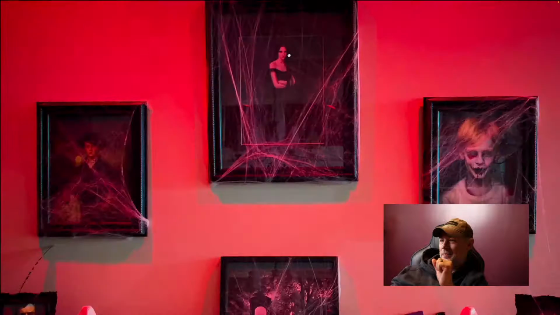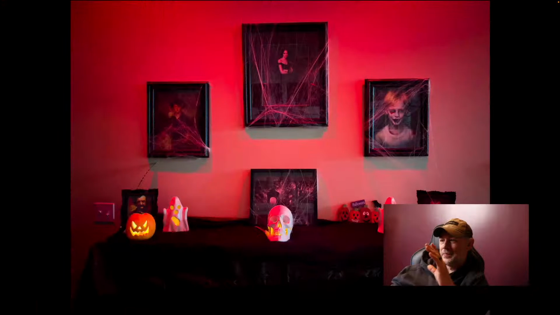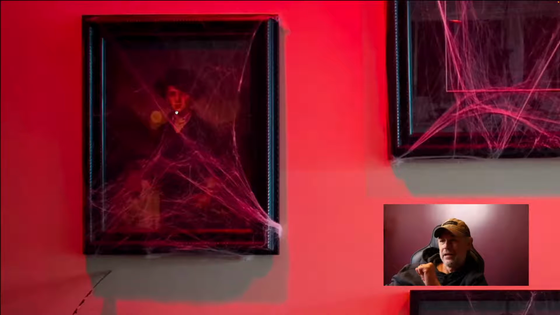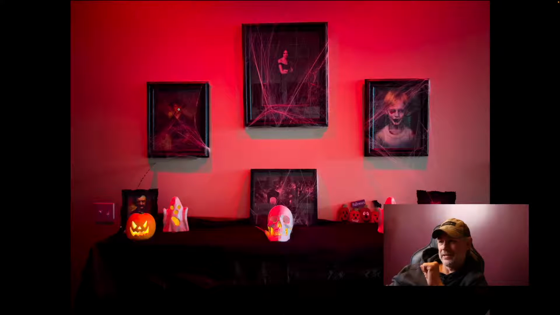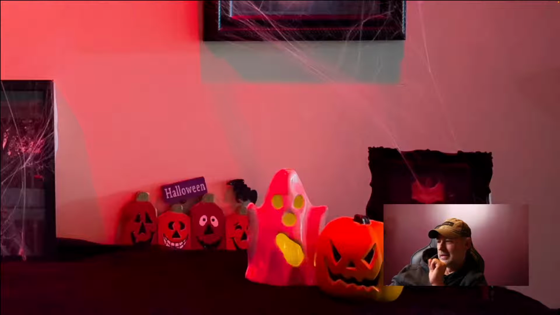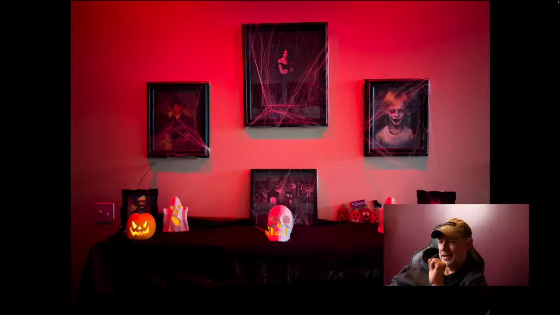This is my oldest son, did a zombie for him. My wife, she was kind of a Morticia Addams type of character. And my youngest son, we gave him a Victorian gravedigger look. Oh, and look, there's me. It's a vampire type thing. And of course I added the webs and everything.